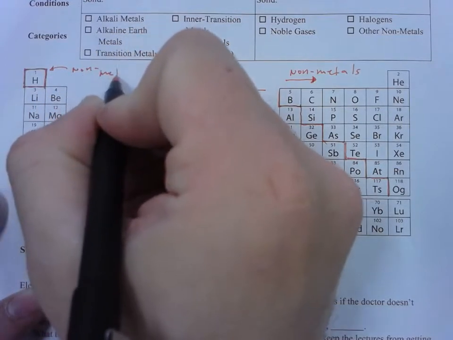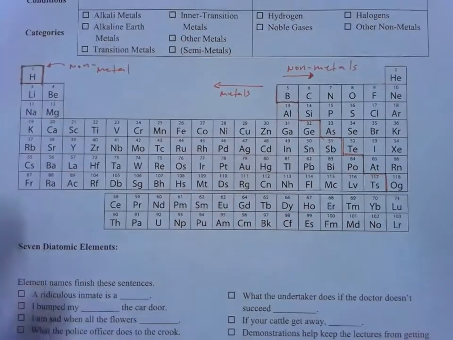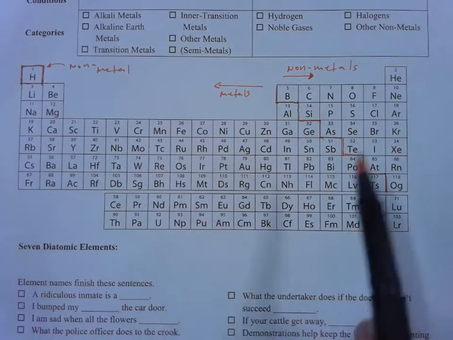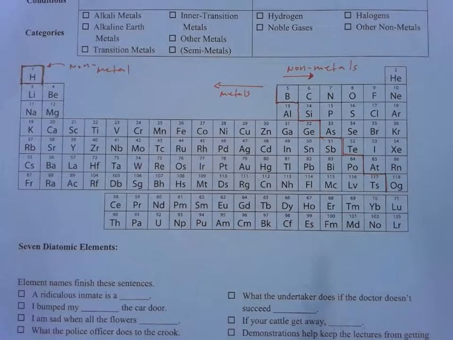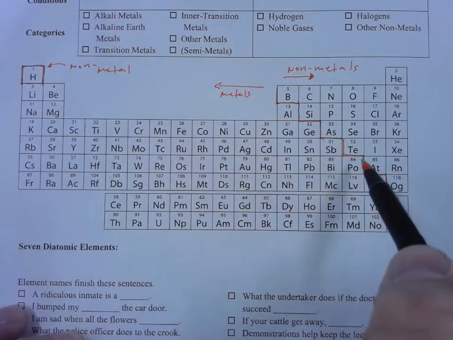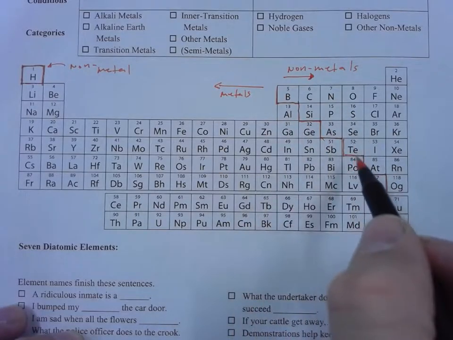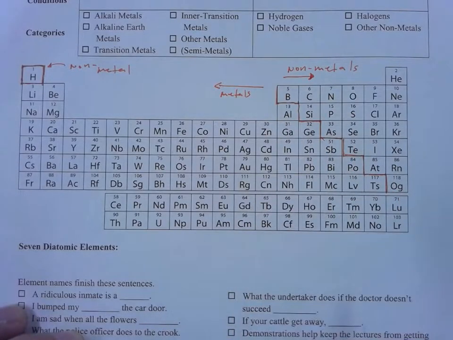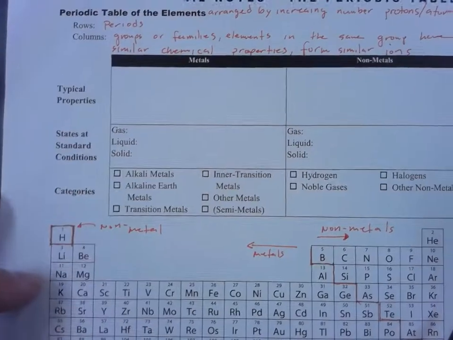And so what does that mean, metals versus non-metals? Well, all metals have similar properties, and all non-metals we can say have similar properties as well. Everything that's touching the staircase, with the exception of aluminum, is a metalloid, and we're going to get to that in a minute. So let's just look at some of the properties of metals.